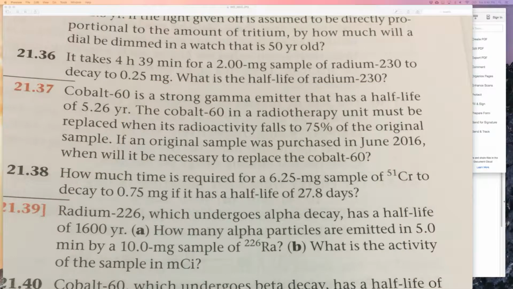I wanted to do an example that utilizes application of half-life for a radioactive nuclide or isotope. The problem that we're going to be looking at is 21.37 from the text. It tells us that cobalt-60 is a strong gamma emitter, right? It emits gamma radiation, and it has a half-life of 5.26 years. Obviously, that's going to be an important value for us.